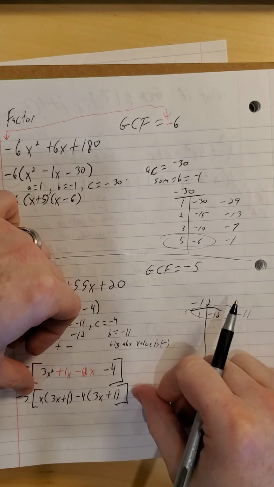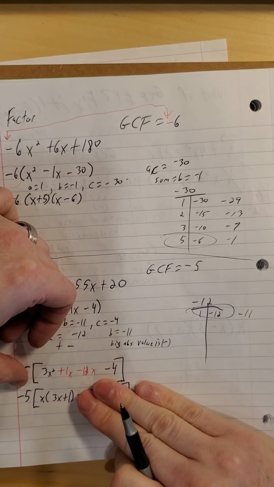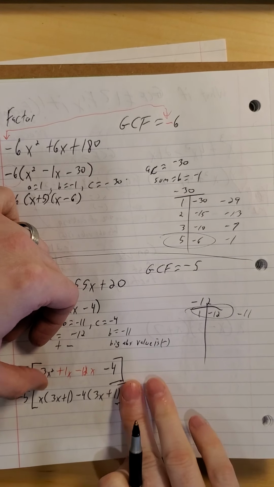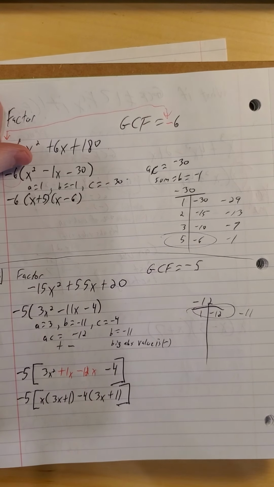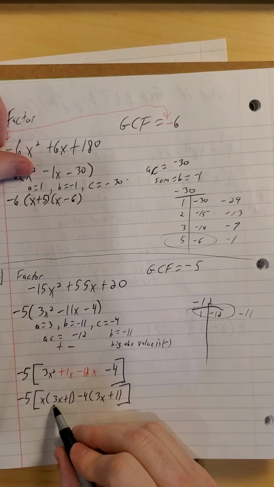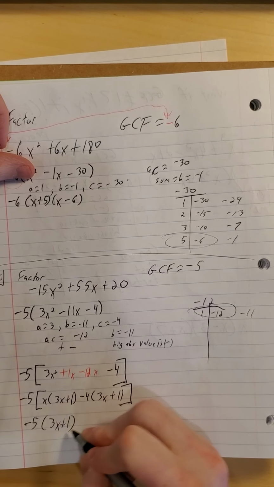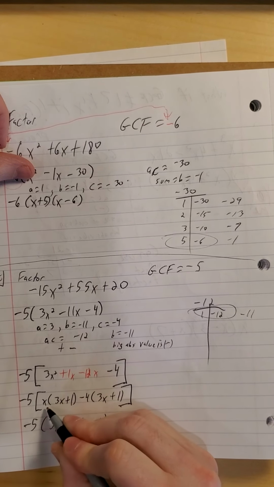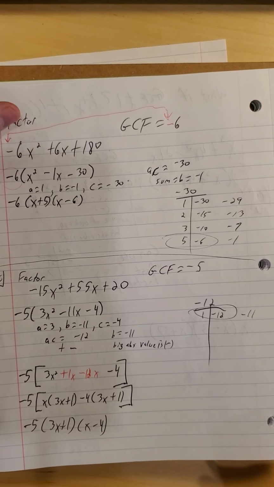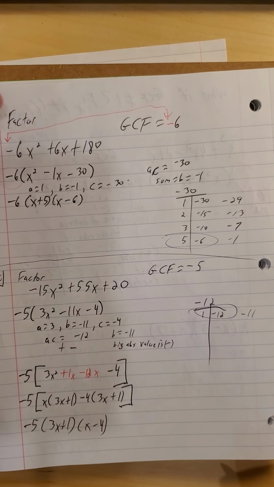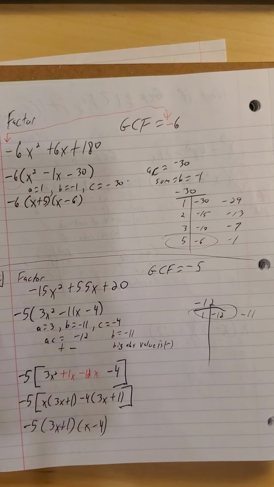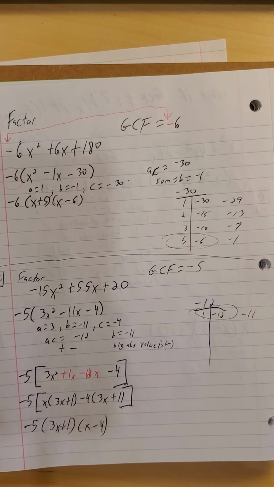You do need this second set. We can't have it attached just here, which is what we'd have if I didn't have those brackets there. Common factor, the 3x plus 1. So I'll hang on to the negative 5, hang on to the 3x plus 1, and I'm left with an x and a minus 4. Those come straight down. So there's our fully factored version.